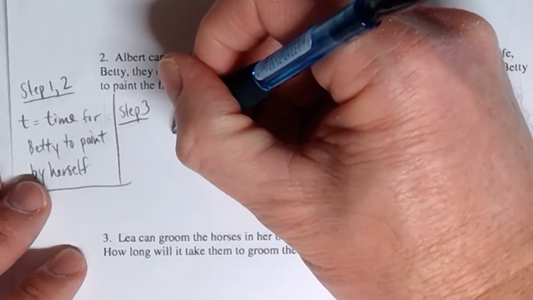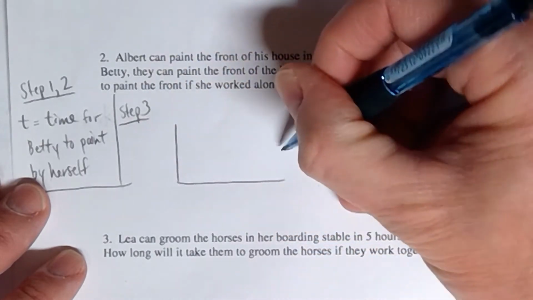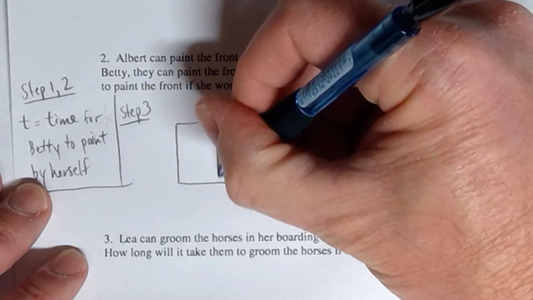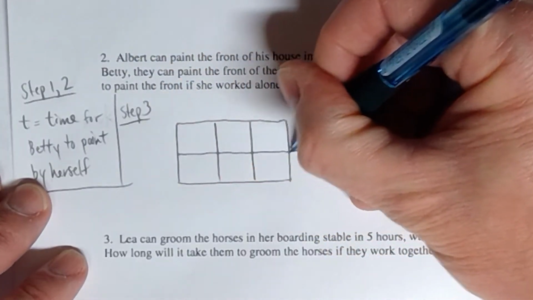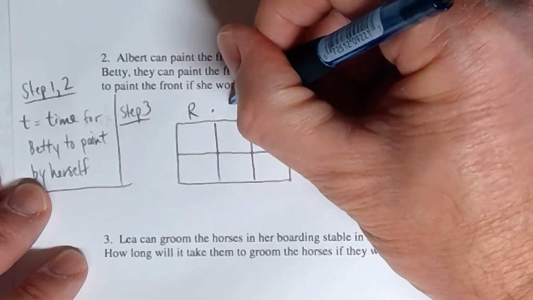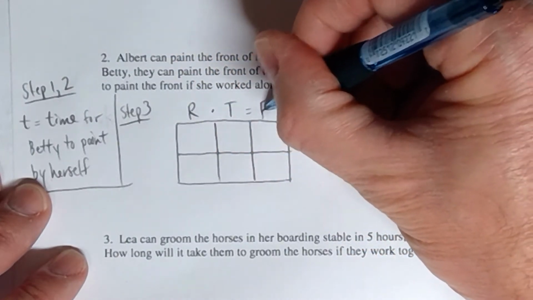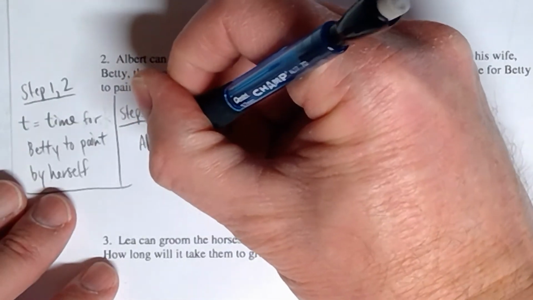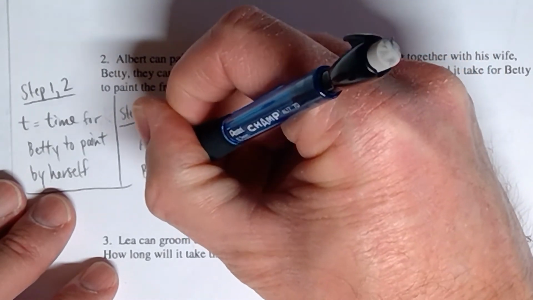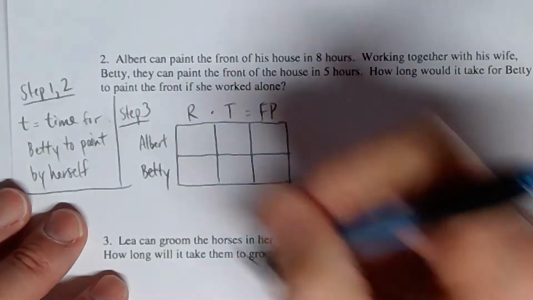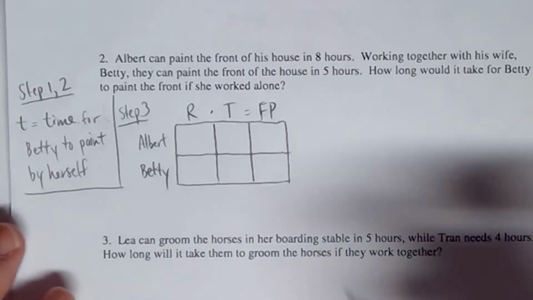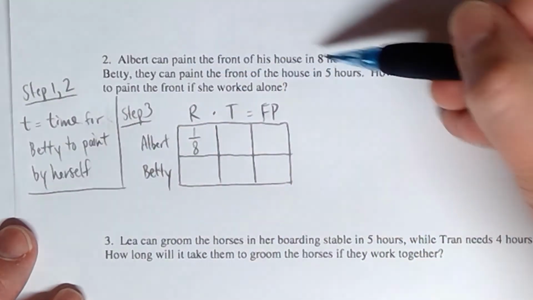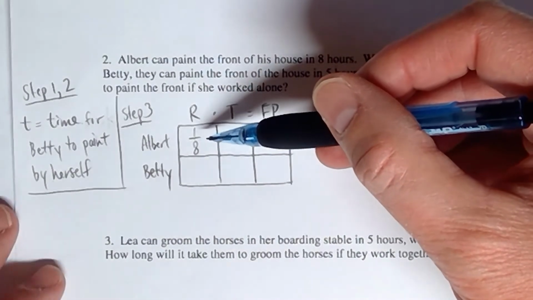Let's set up those boxes again. Again, work problems, 2 rows only. We always have the 3 columns because our formulas always have the 3 parts in these box problems. Since this is a problem where 2 people are working together, again, that's when you use this formula, like that. And then the 2 rows are represented by the 2 people working together, Albert and Betty. Now, here's where it gets a little bit tricky. Not the first box, but the second box. The first box, as I mentioned just a moment ago, that's 1/8, because Albert's alone time is 8 hours. That means that his R number is 1/8.